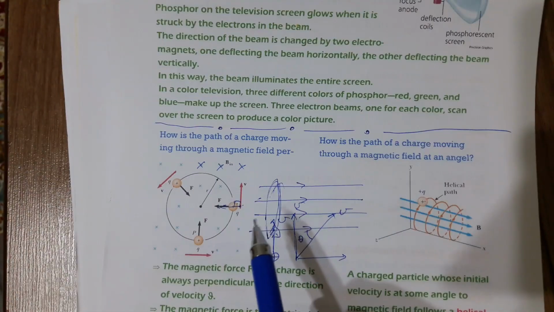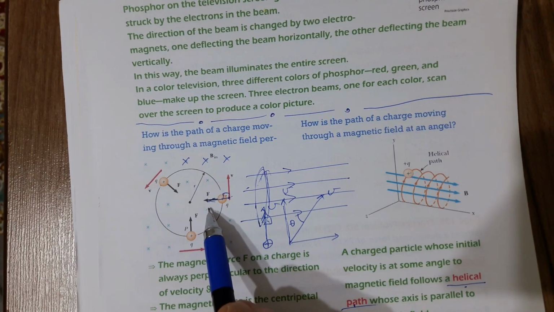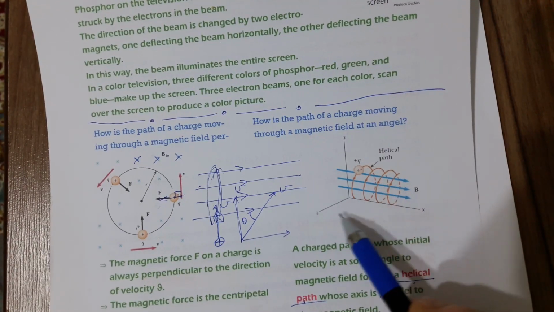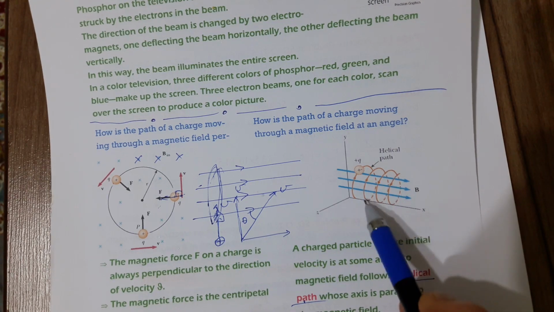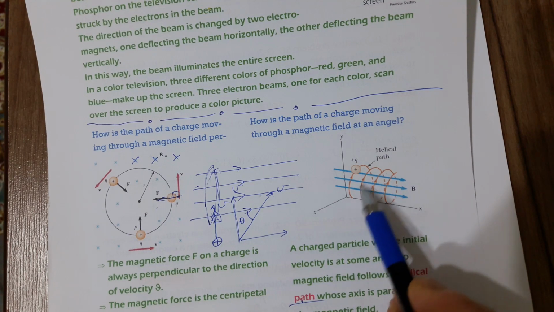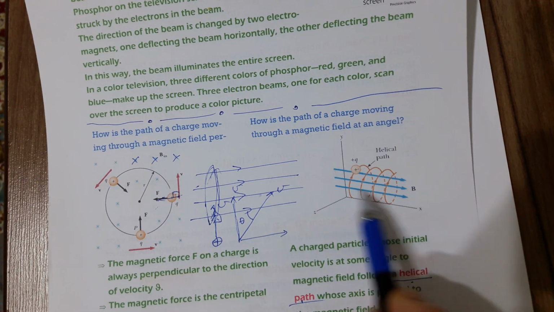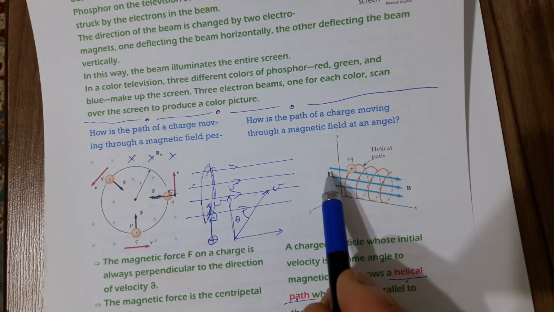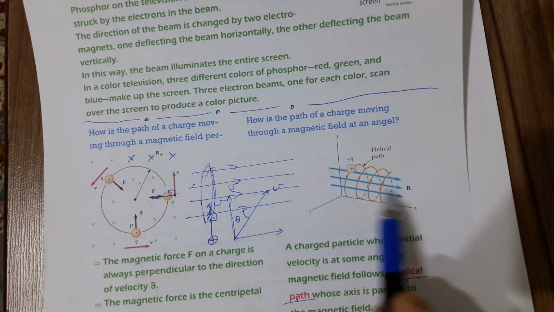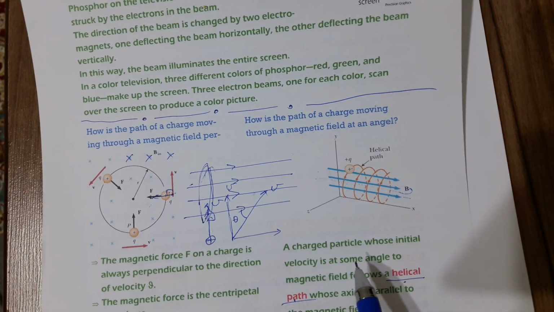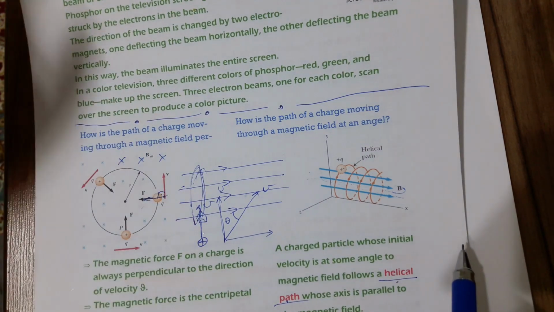So if a charged particle moves inside a magnetic field perpendicularly, it moves in a circle. If a charged particle moves inside a magnetic field with an angle, in this case it follows a helical path, and the helix will be carried in the direction of the external magnetic field direction.